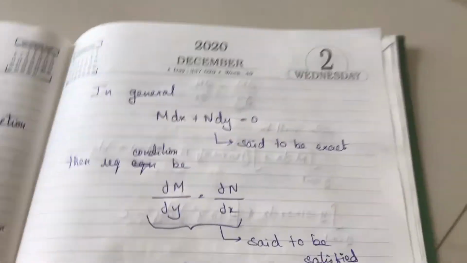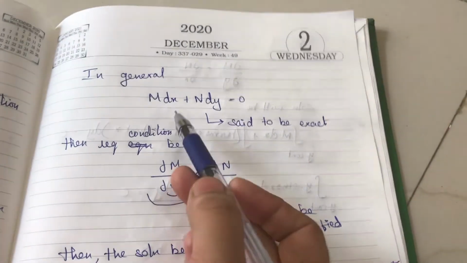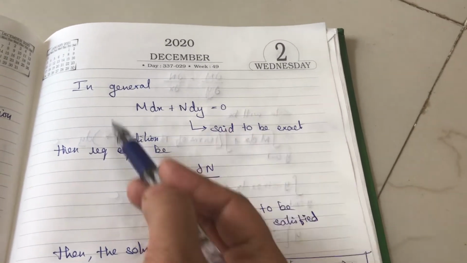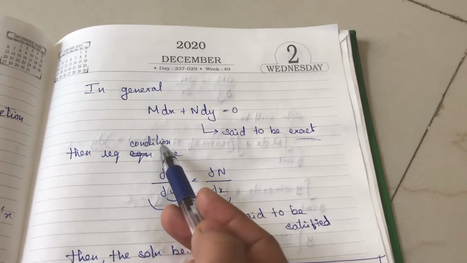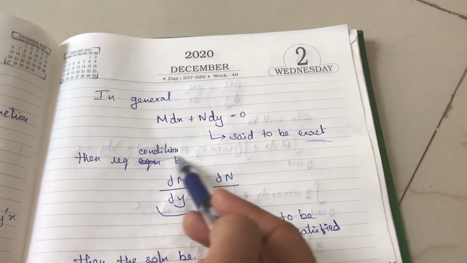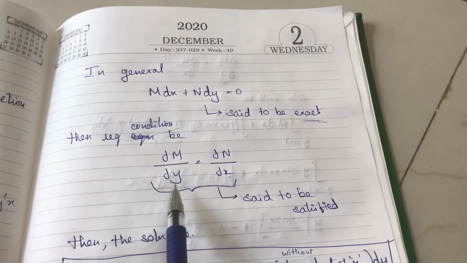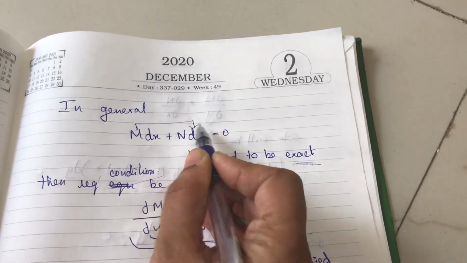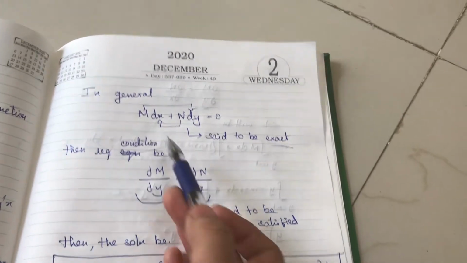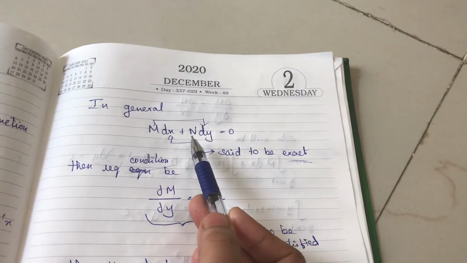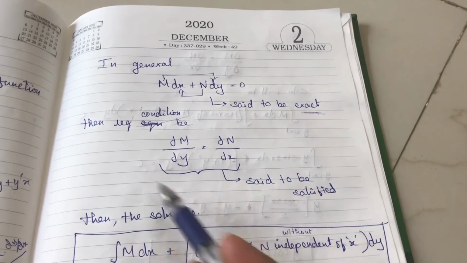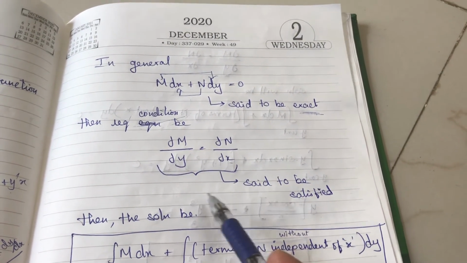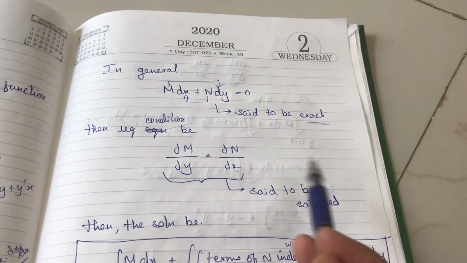Okay, so in general we know the equation m into dx plus n into dy is equal to 0. The first thing is what? For this to be exact, you need to check the condition. What is the condition? Dou m by dou y, that is m with respect to y, and n with respect to x. So by doing so, you can see here dou m by dou y is equal to dou n by dou x. This condition should be satisfied.